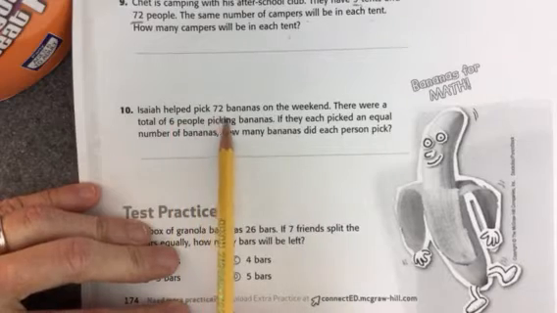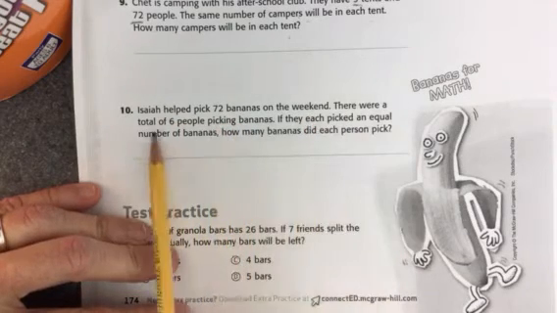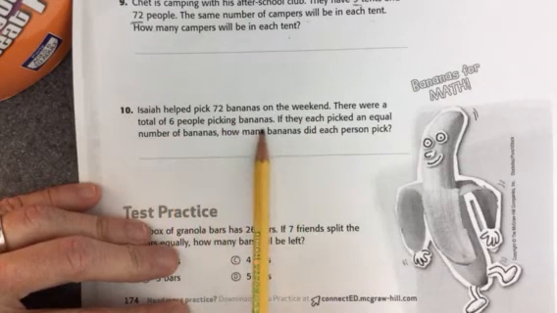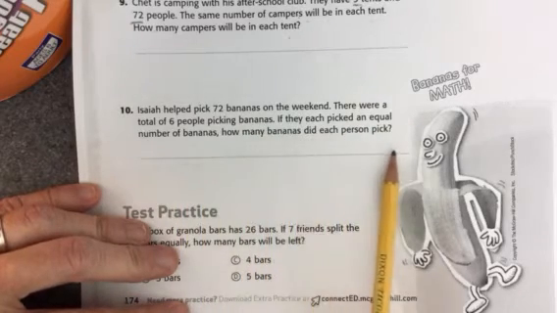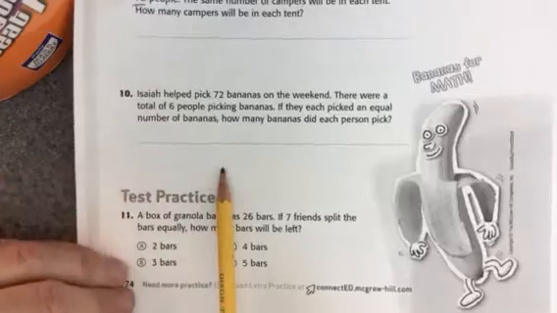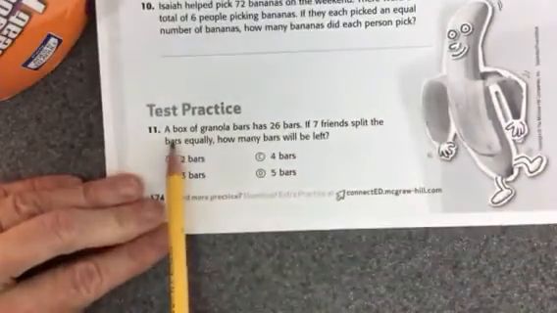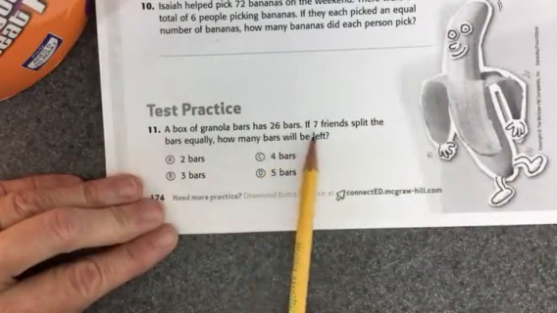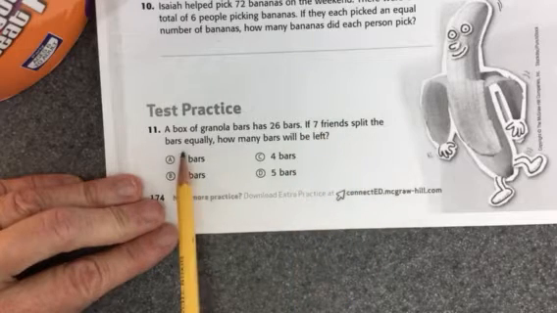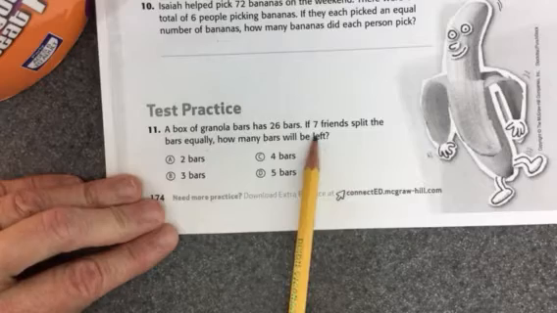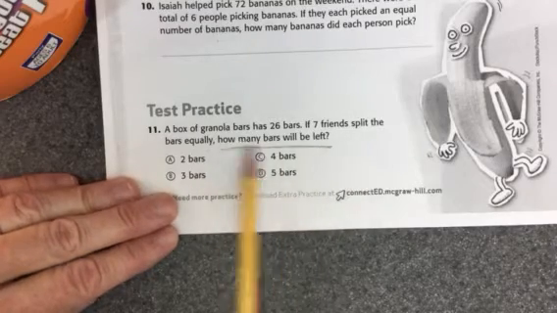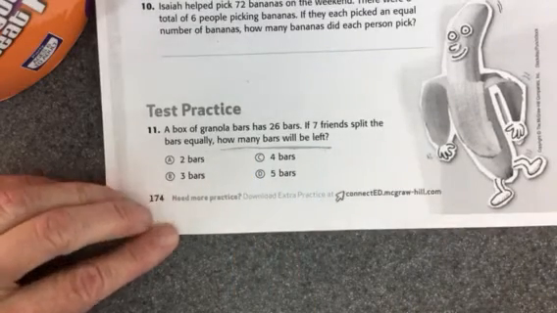Isaiah helped pick 72 bananas on the weekend. There was a total of 6 people picking bananas. If they each picked an equal number of bananas, how many bananas did each person pick? Go ahead and do a division problem there. A box of granola bars has 26 bars. If 7 friends split the bars equally, how many bars will be left? So you'll need to do the division, but then see what the remainder is to see how many will be left.